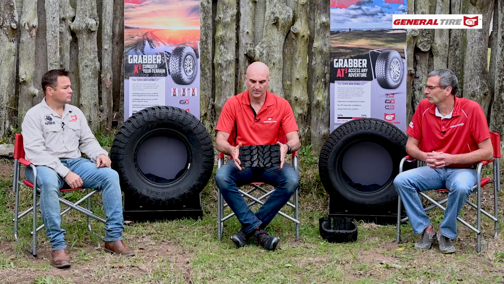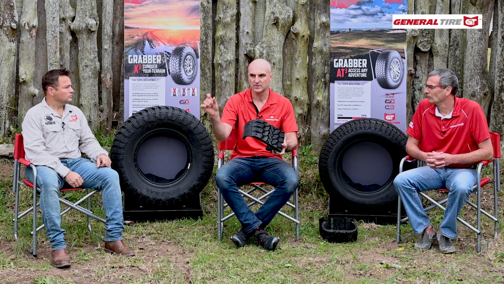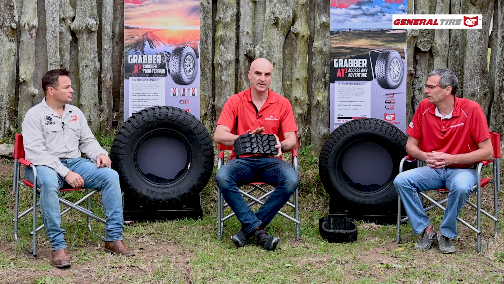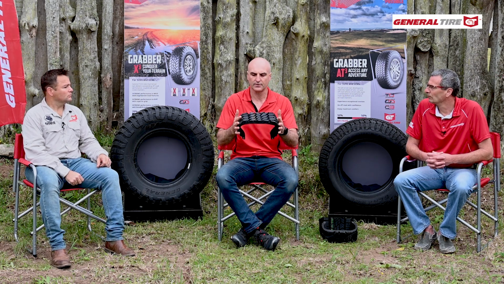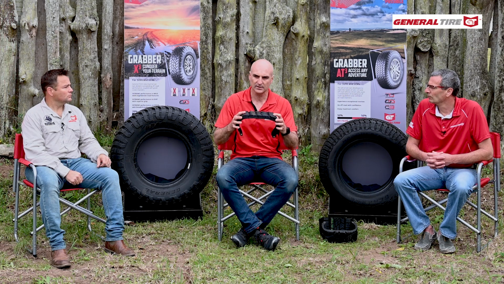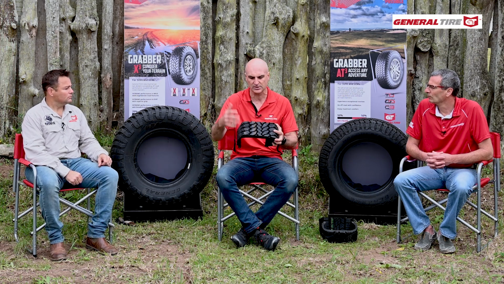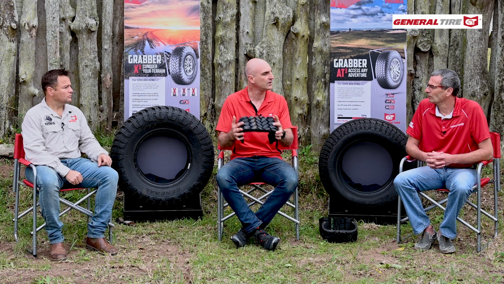In a tyre like the Grabber 83, which I'm holding here, you get both. You'll get a normal one that will just say 265 65 17, and then you'll get the LT which will say LT 265 65 17. If you need the robust construction for a little more extreme 4x4ing, like Marcus said, the different types of terrain, the rocks, then the LT is the one you're going to go for.